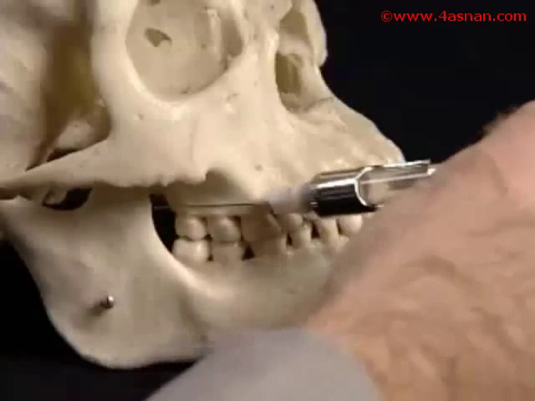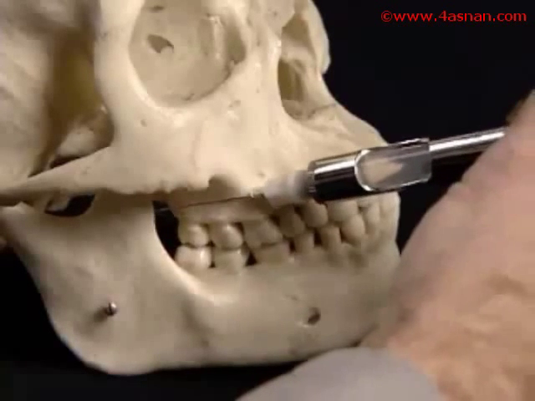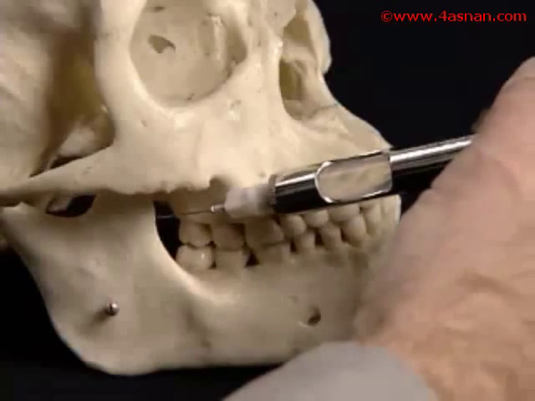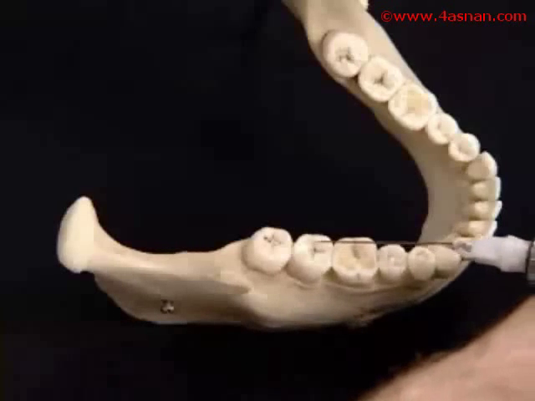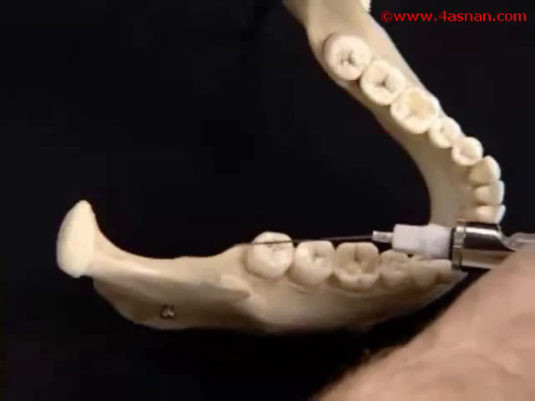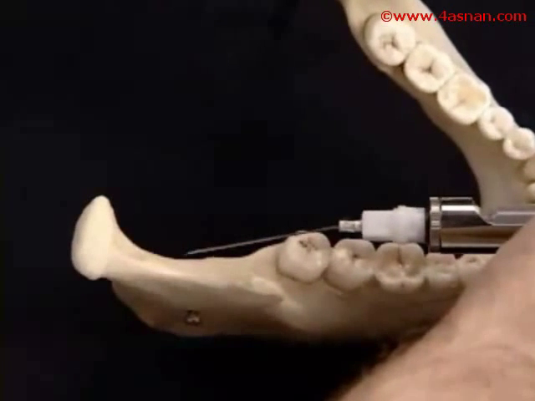The correct angle is assessed by making it parallel to the occlusal plane, and then the needle is advanced posteriorly parallel to the occlusal plane until you've advanced 25 millimeters. The needle should be advanced straight back, taking advantage of the arc of the needle and advancing it slightly posteriorly without actually touching bone.